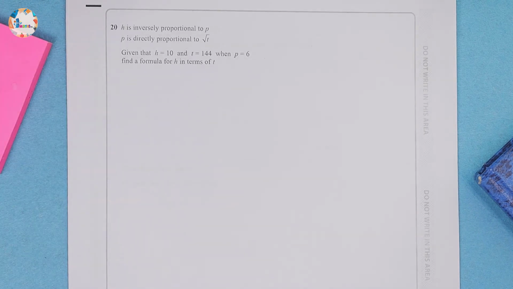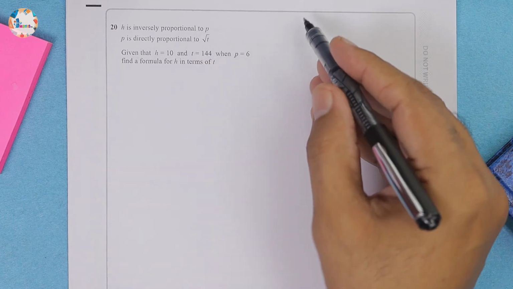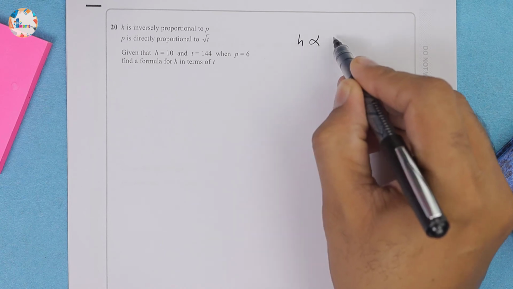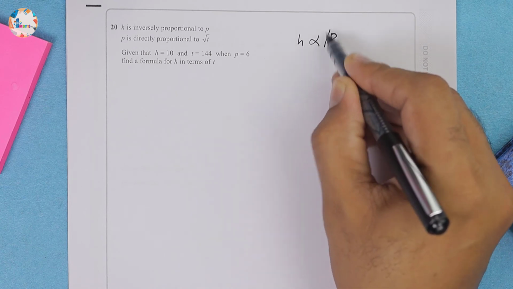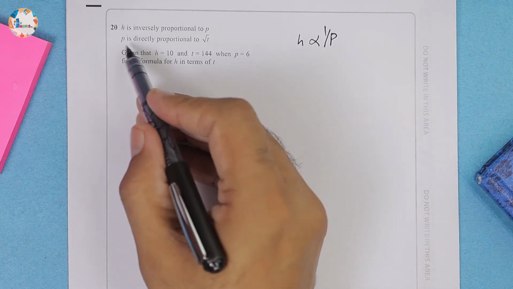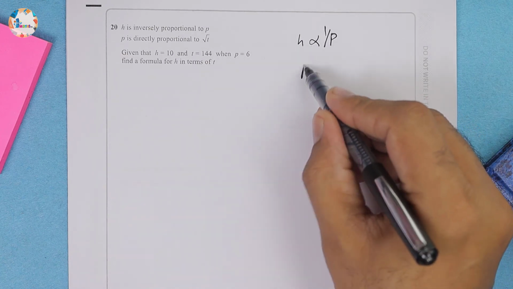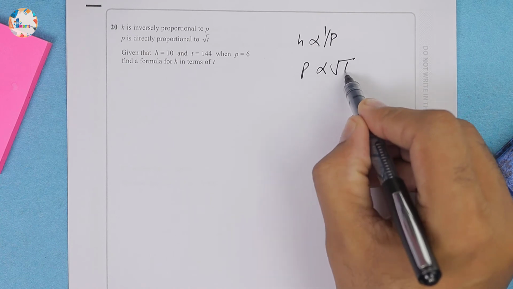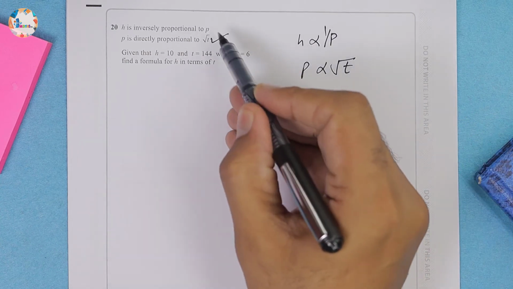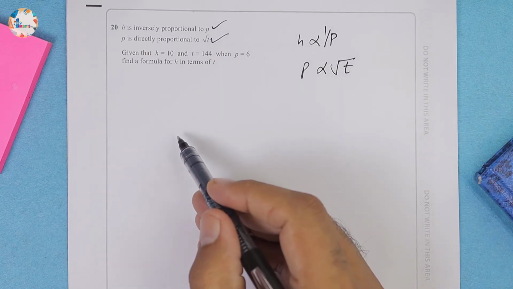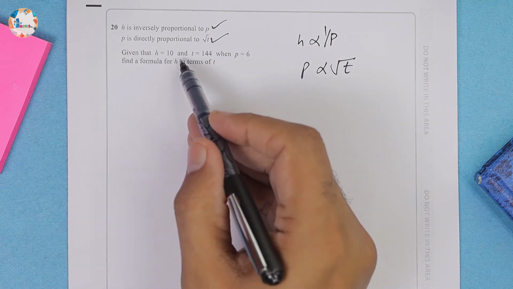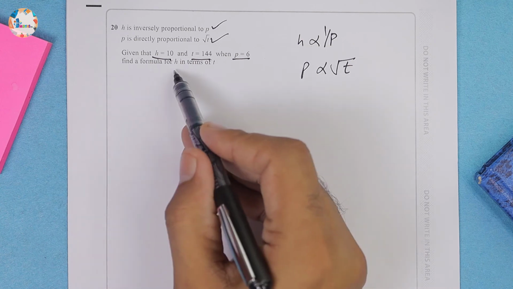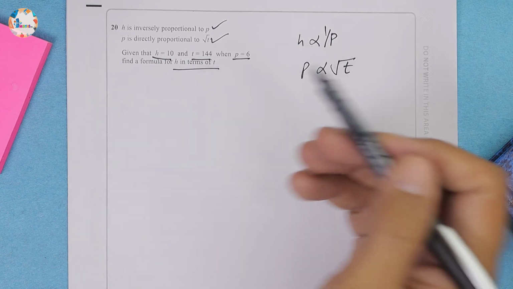Question number 20. H is inversely proportional to P. So we can write H is inversely proportional to P, it means 1 over P. P is directly proportional to root of T. This will be our equation for this one. For these two we have written the equation. Given that H is equal to 10, so these 3 values are provided. Find the formula for H in terms of T.